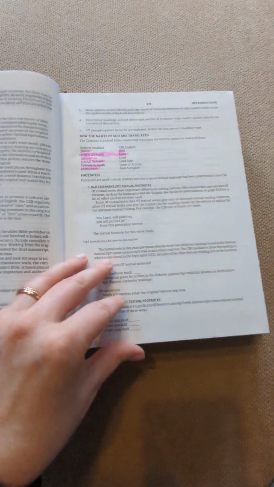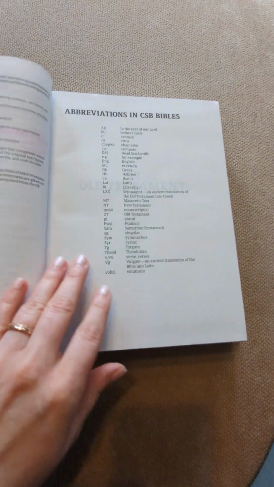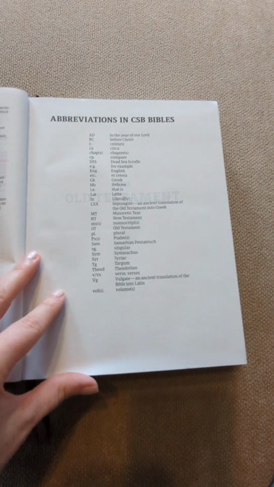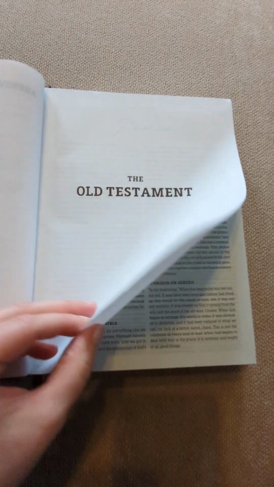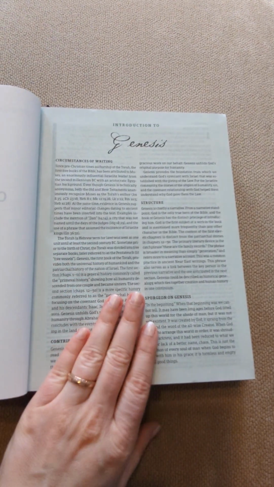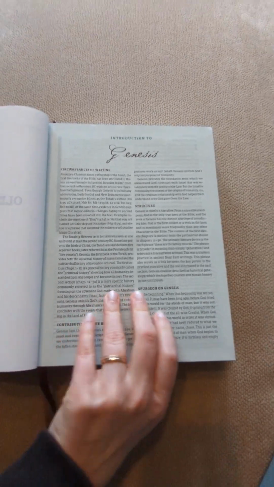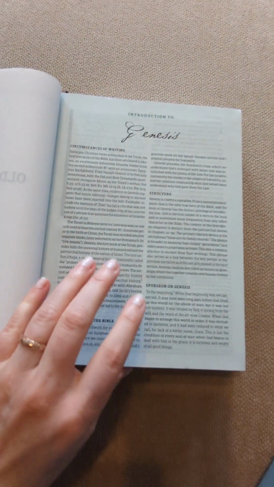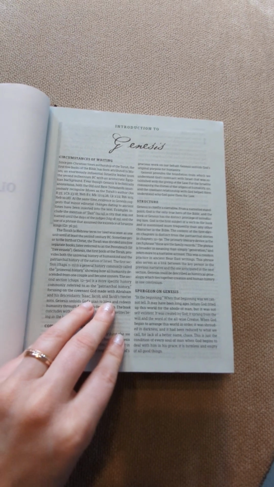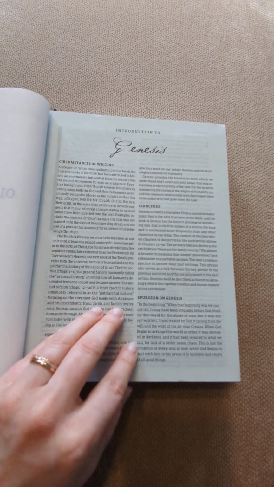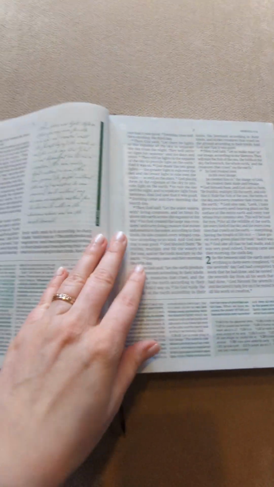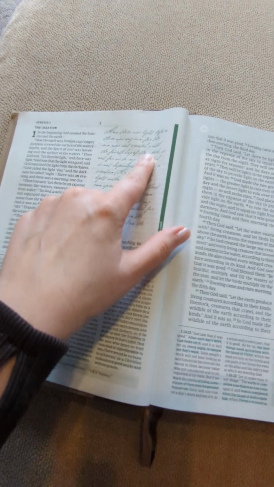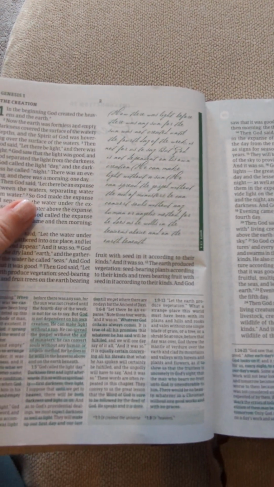The standard introduction to the translation, to the CSB. That is in every Bible as well. Abbreviations, another standard. We get into the Old Testament, and here we already have our first book introduction. Every book has its own introduction, and the introductions, while they are not specifically written by Spurgeon, those people who wrote them used Spurgeon's material to write them. And throughout, you will find quotes in his own handwriting.